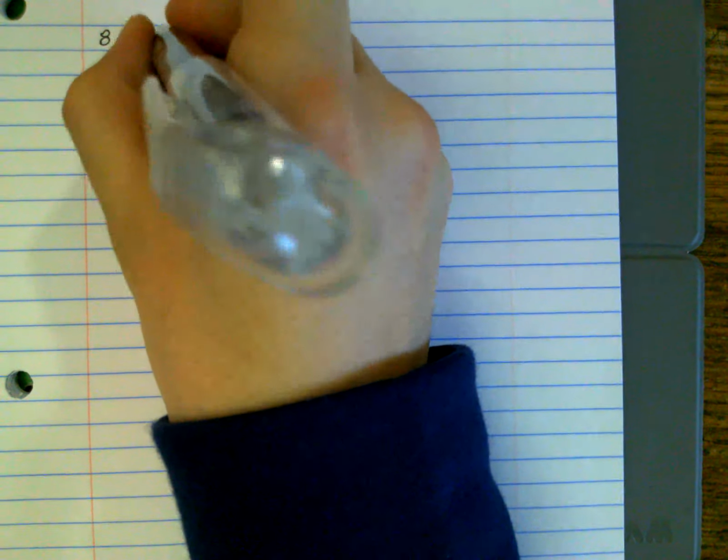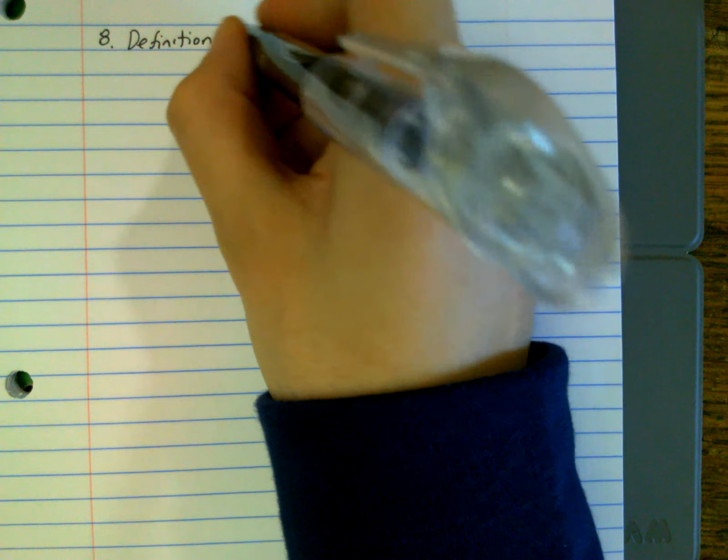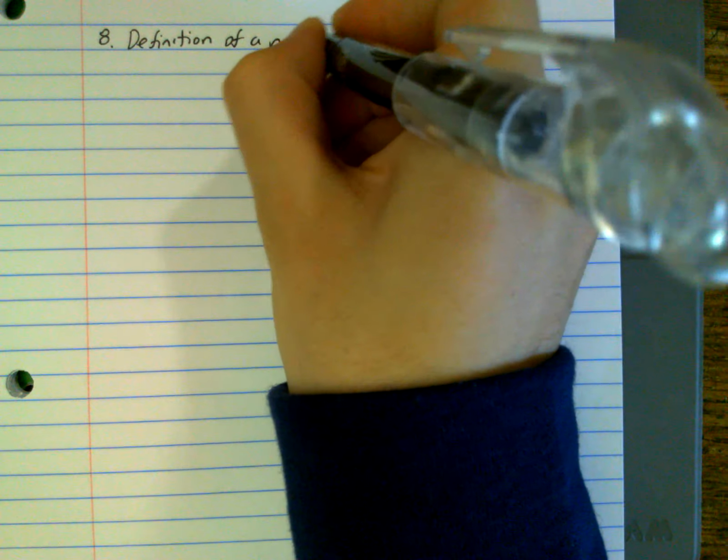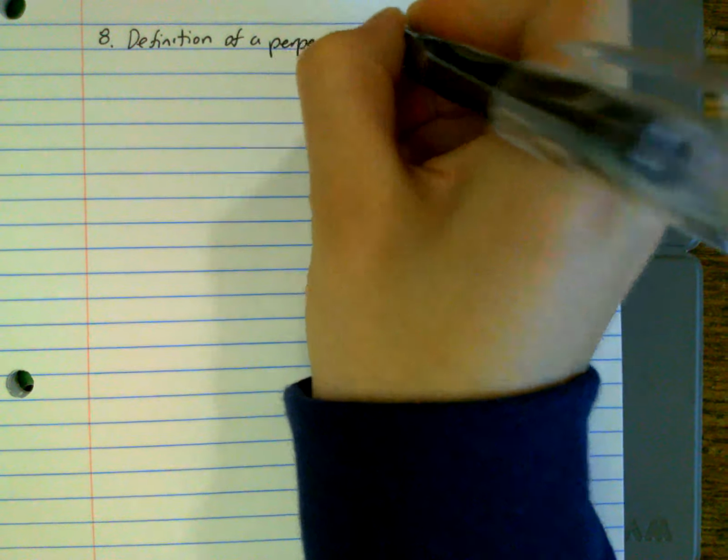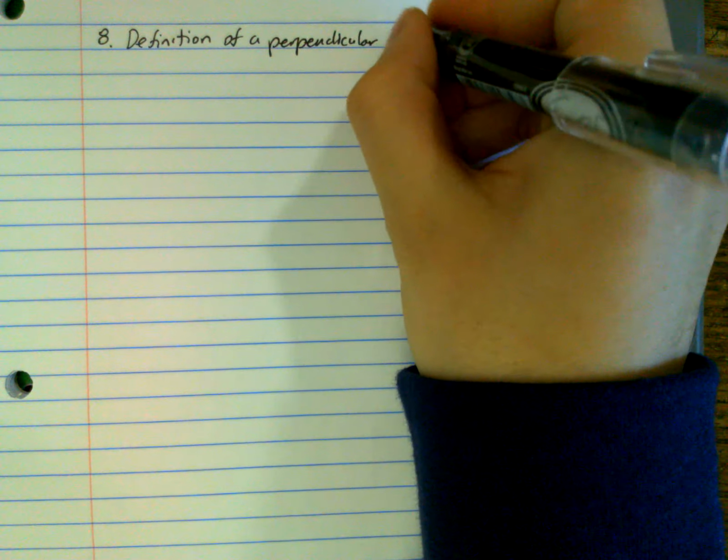All right, last two. Number 8 is definition of a perpendicular bisector.